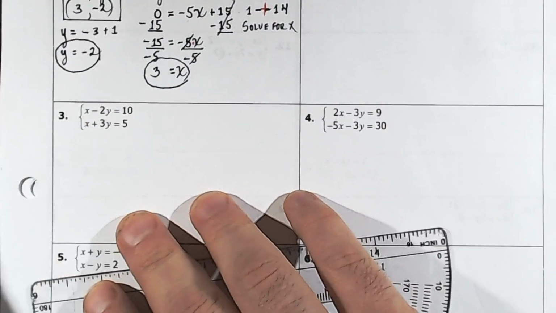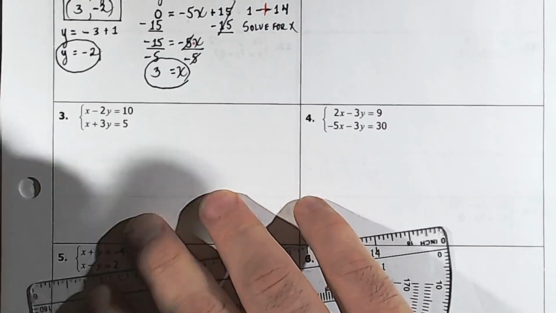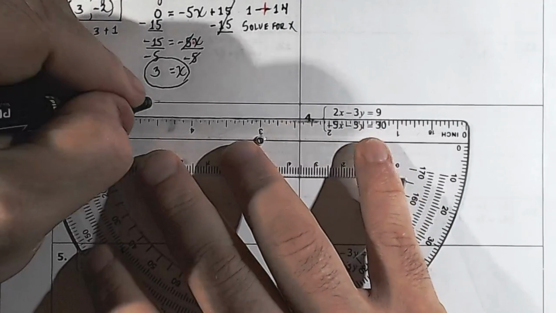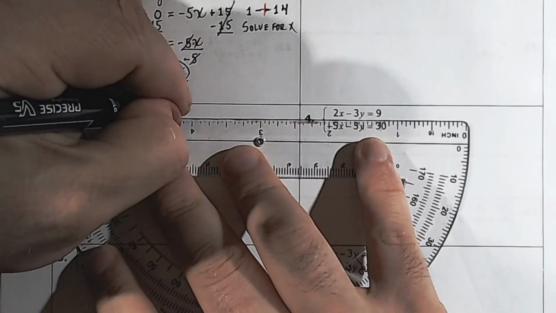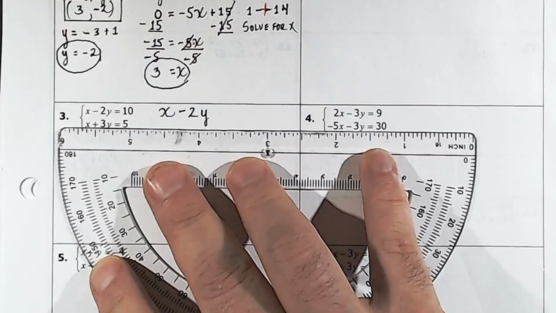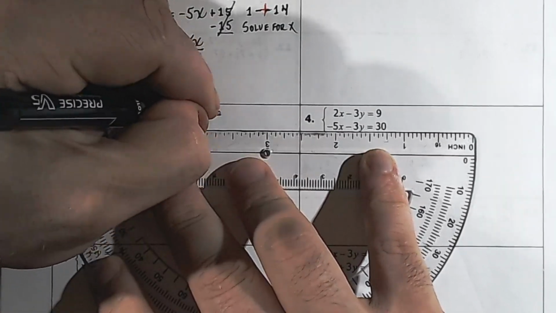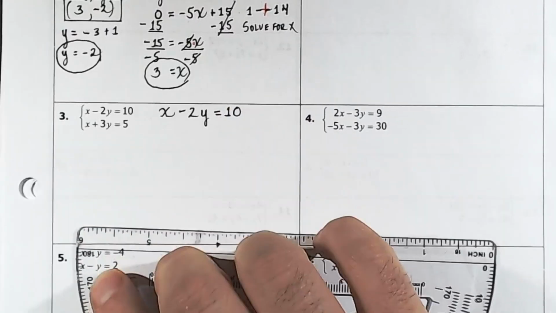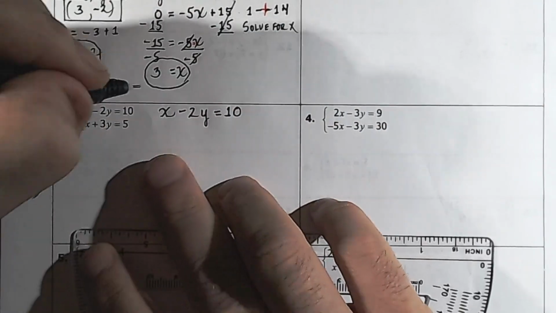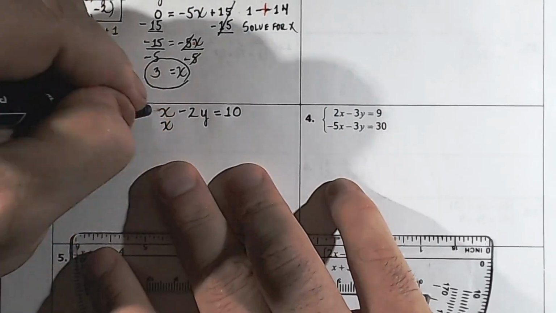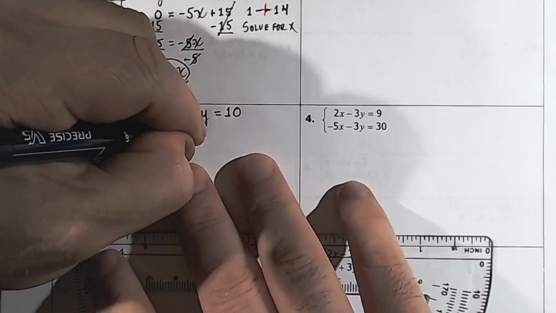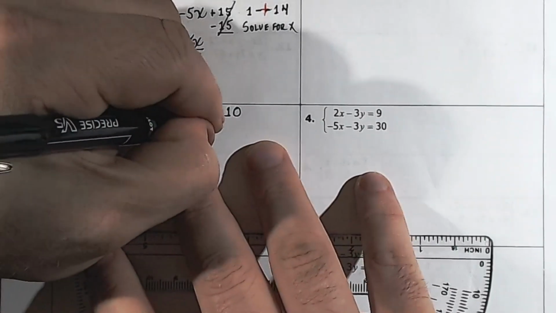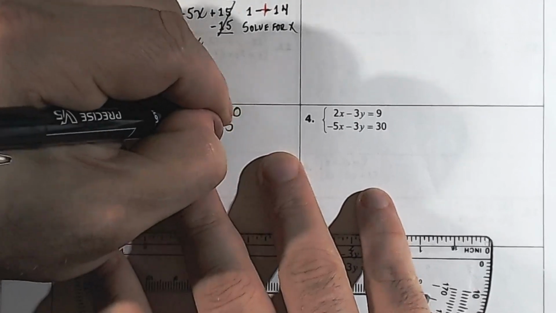Okay, so let's first write the equations out. x minus 2y equals 10. And x plus 3y equals 5. Being careful to line everything up. x plus 3y equals 5.